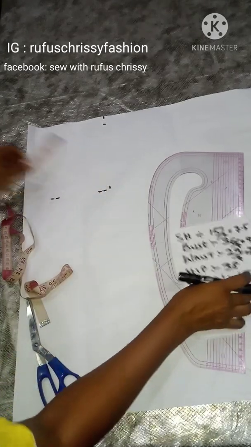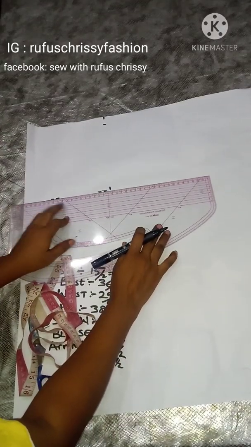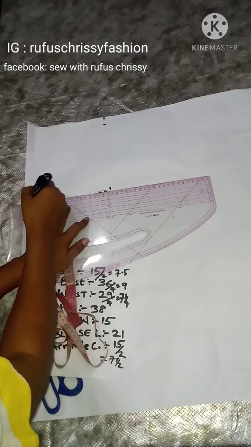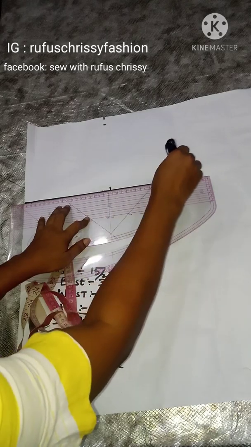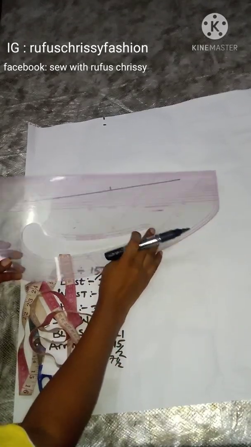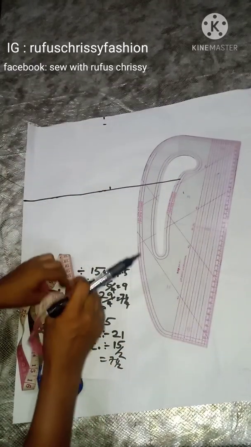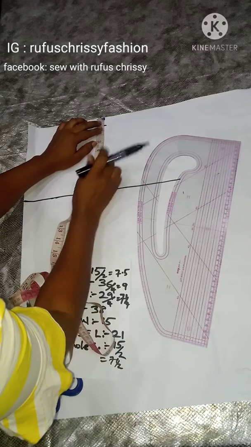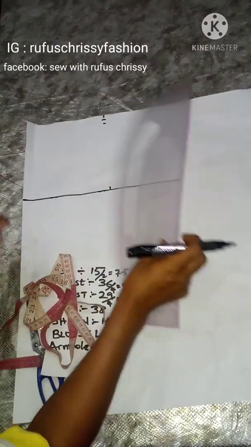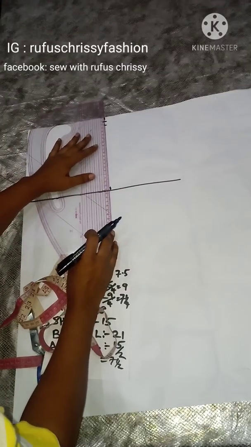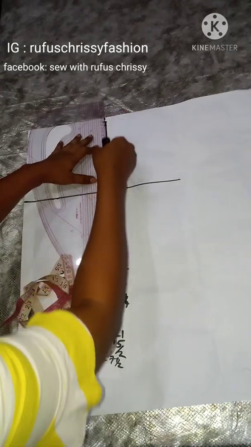So the first thing, I'll have to rule this 8 inches across, starting from the center back. You can as well start from the center front, it all depends. Okay, let me just start from the center front. So from here I have to connect to half inch here. If you're using 1 inch, you connect to that 1 inch there. So I'm going to just roll from that point there.